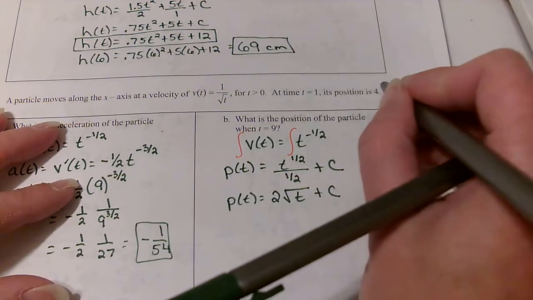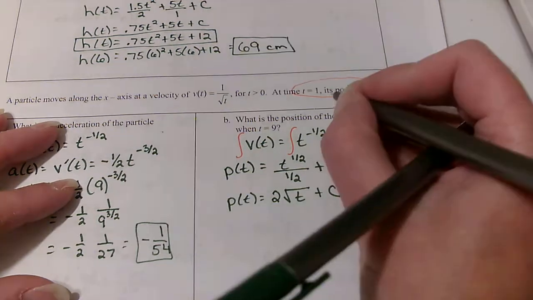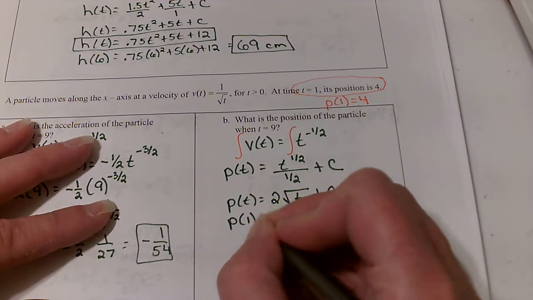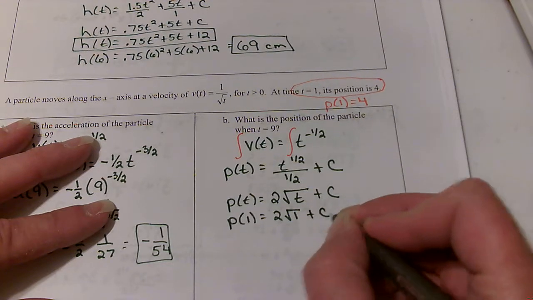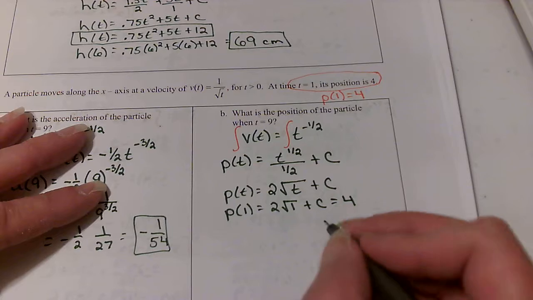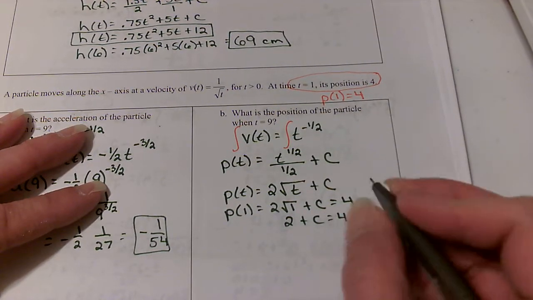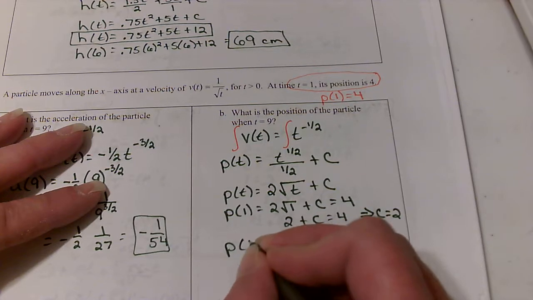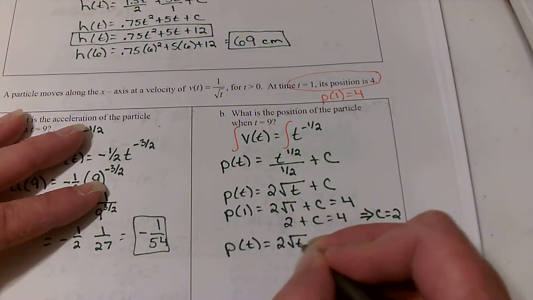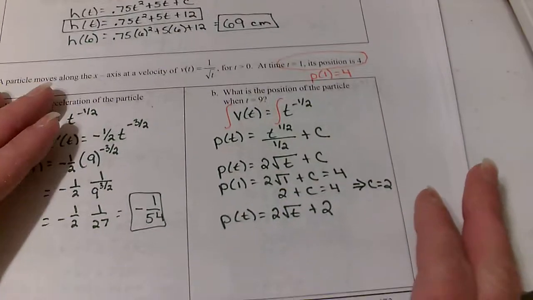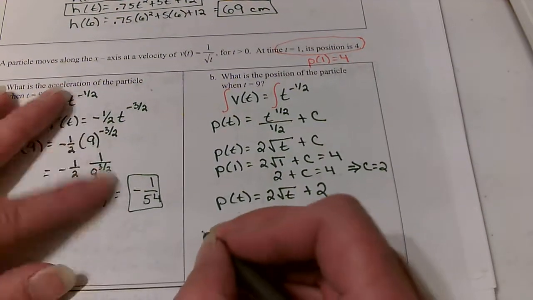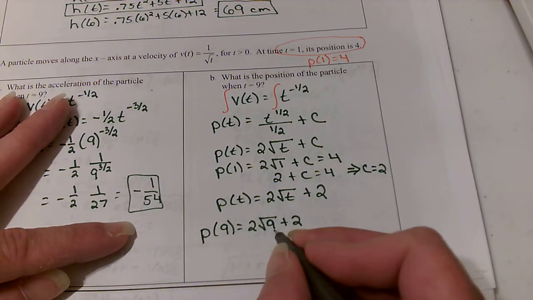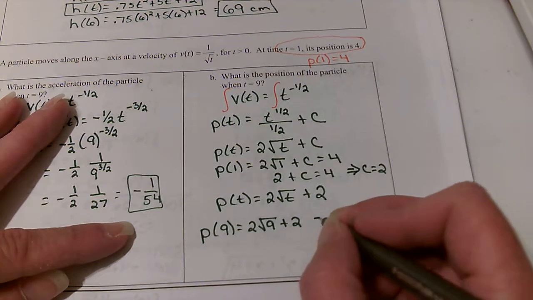Oh, at time 1, the position is 4. That means P of 1 is 4. So if I plug in 1, my output should be 4. So that's 2 plus C is 4. So C is 2. So let's rewrite the position function: 2 square root of t plus c, which we now know is 2. And it says, what is the position at time 9? So square root of 9 is 3. 6 plus 2 is 8.